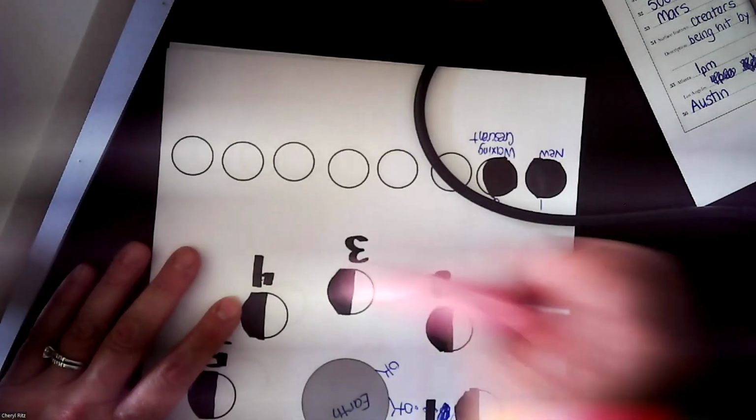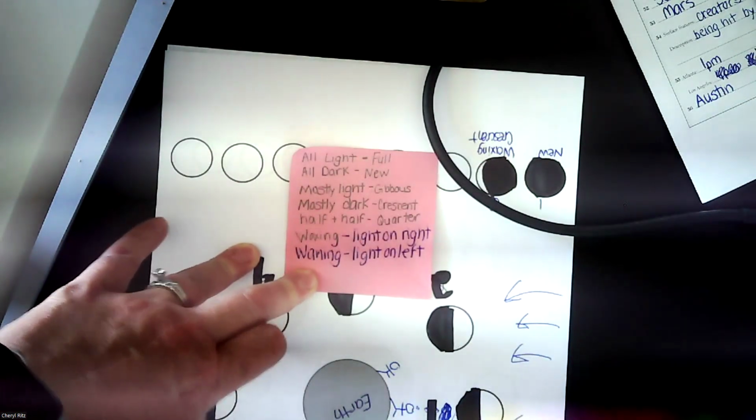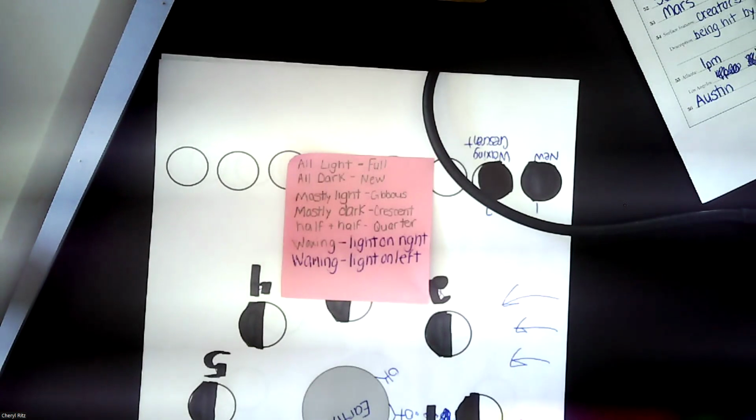Cover up the back half, mostly light, mostly dark, half and half. Half and half, light on the right or the left? Right. What kind of moon is half and half with the light on the right? Waxing quarter.